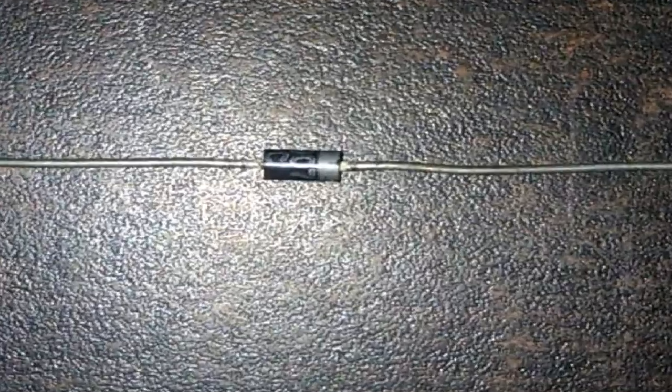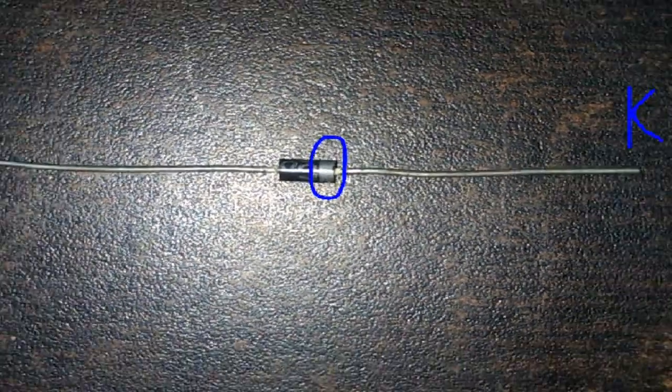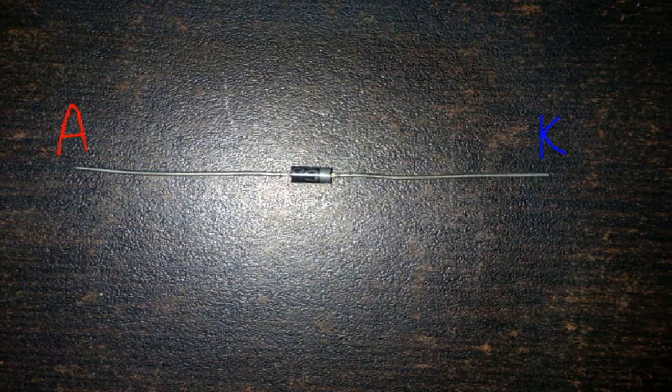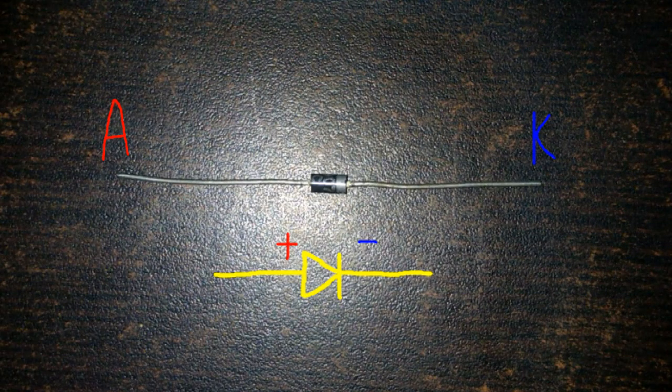Cathode is characterized by the band and its electronic symbol is this, in which triangle represents positive and strip represents negative. Consider diode as a one-way gate or a one-way valve.